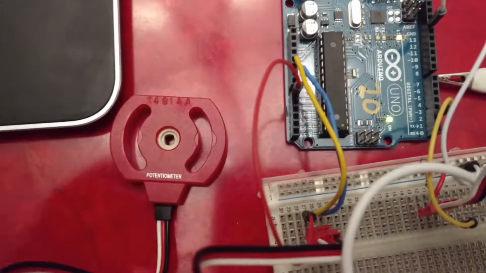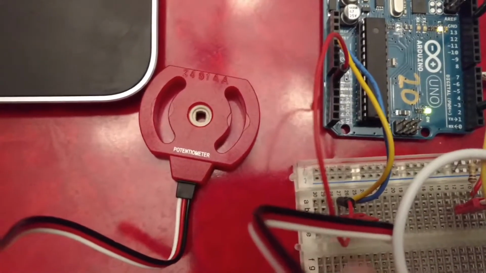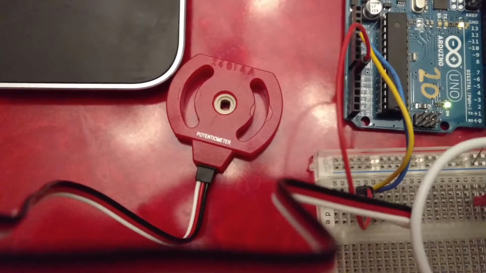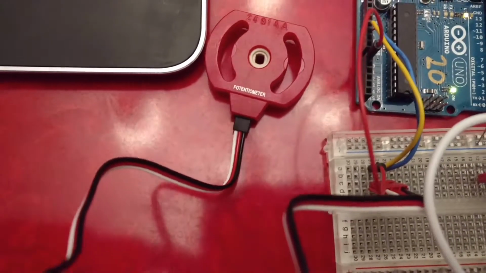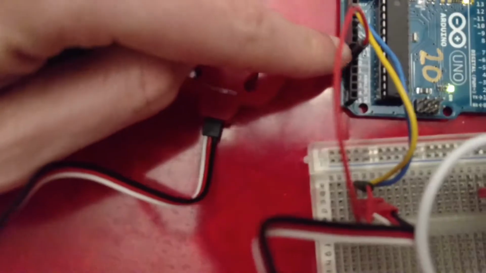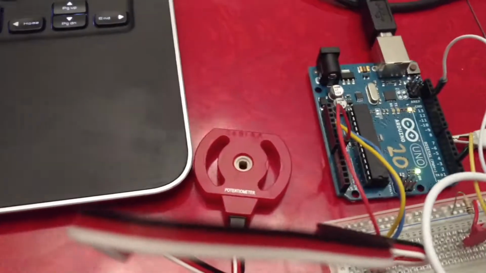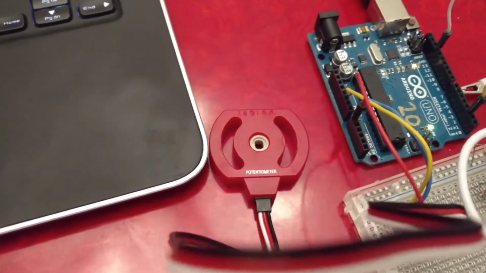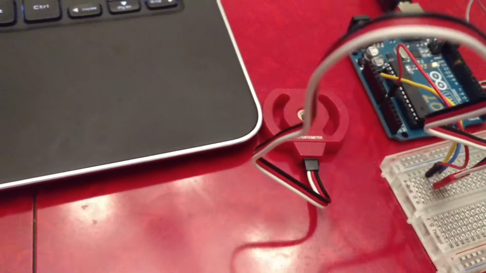I have the Vex potentiometer hooked up to my breadboard, and I have the power going to the red wire, the ground going to the black wire, and the white wire is now going to analog 0, which is A0 up here on the Arduino itself. We'll now attempt to see if we can get that to read and see what values we're getting from that potentiometer.